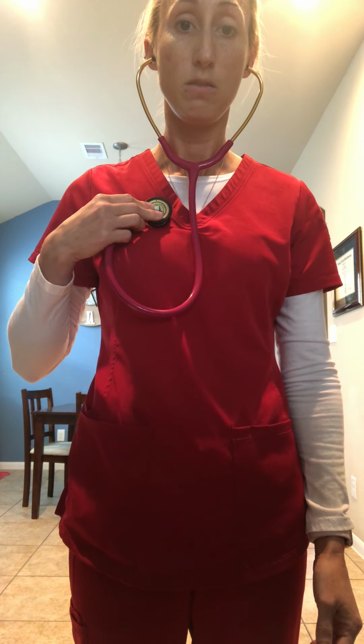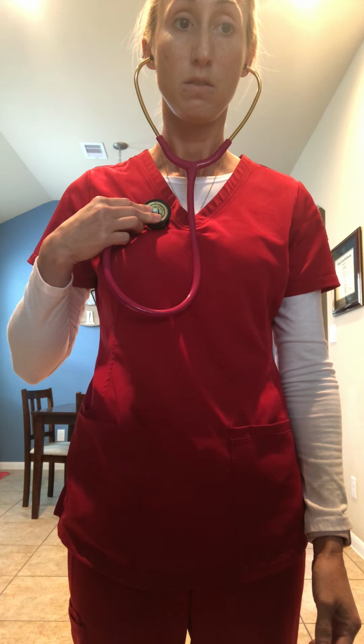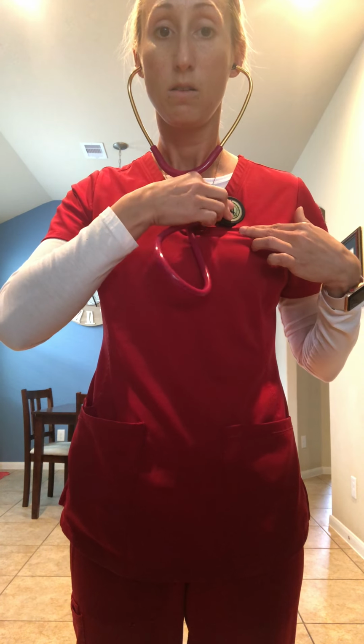Good. Now I'm going to repeat this process with the bell of my stethoscope. Second intercostal space on the right, which is aortic valve. Second intercostal space on the left, which is the pulmonic.